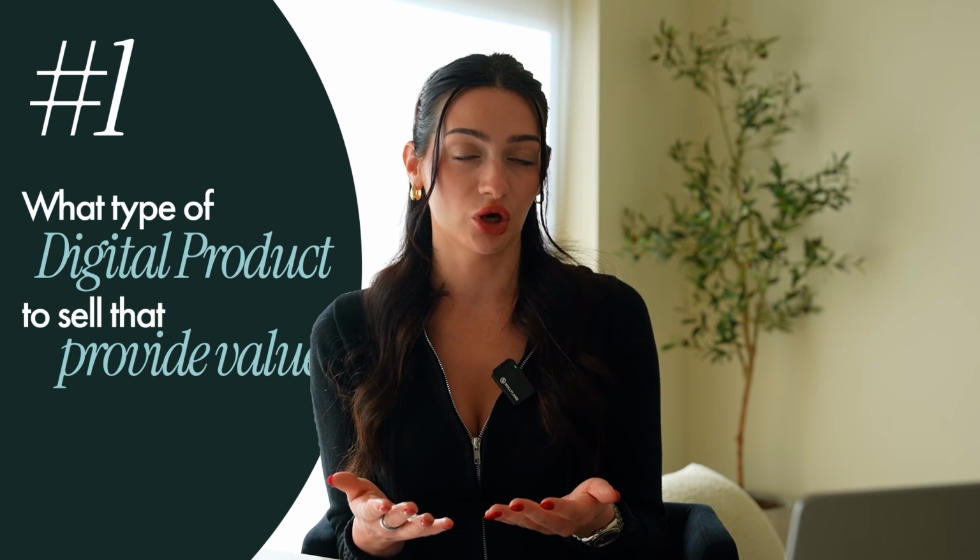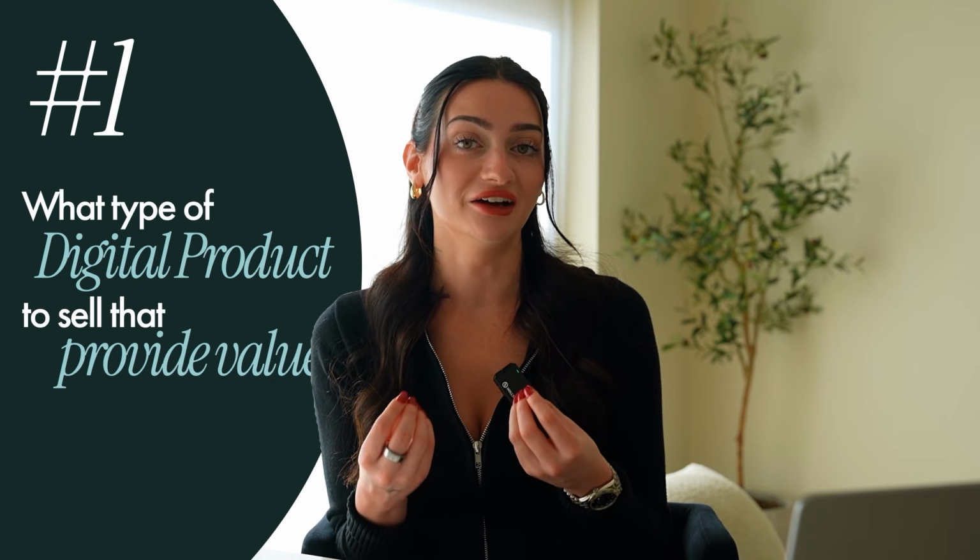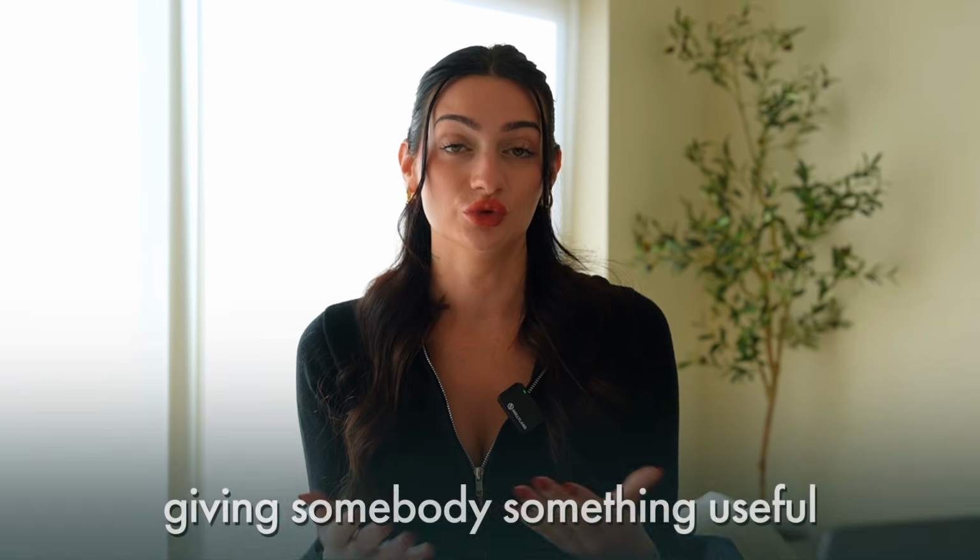So I'm going to break this down into steps to make it as easy as possible. And the very first step is to start brainstorming what types of digital products you can sell that provide value. When you're providing value, this means that you are essentially giving somebody something that is useful. There's a reason why they're going to be purchasing from you. And a great way to do this is to think about a problem that can be solved or something that can make somebody's life easier.